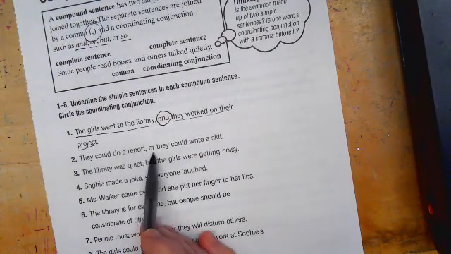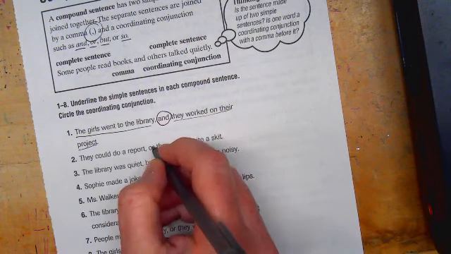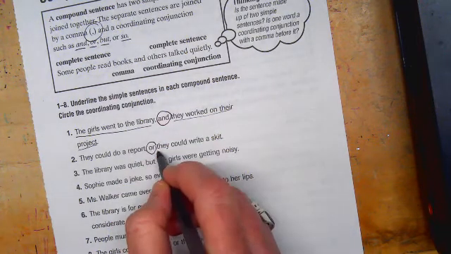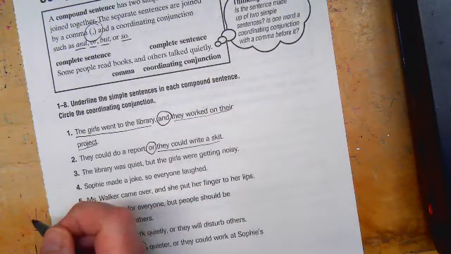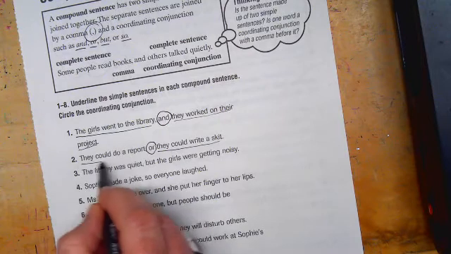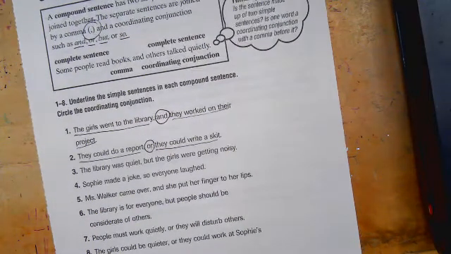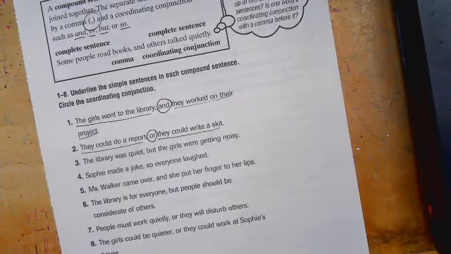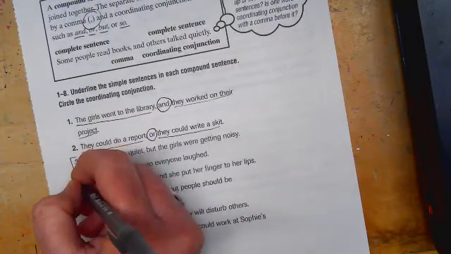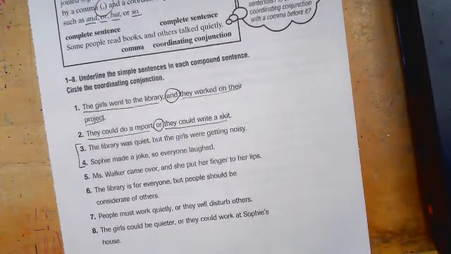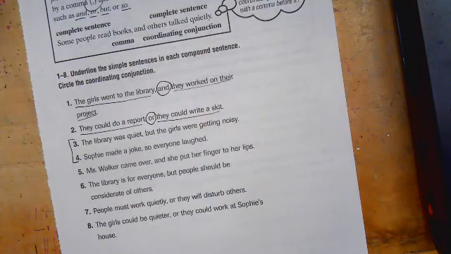They could do a report, or they could write a skit. Well, here's my coordinating conjunction. They could write a skit is a complete sentence. They could do a report is also a complete sentence. All right, I'm going to give you some time to do 3 and 4, and then you can check them and see if yours match mine.